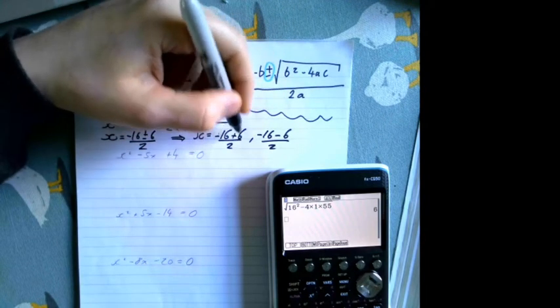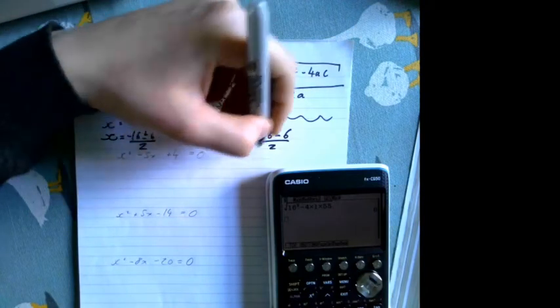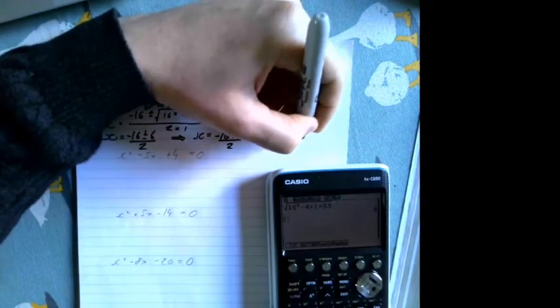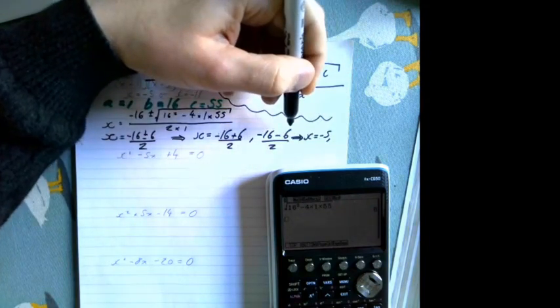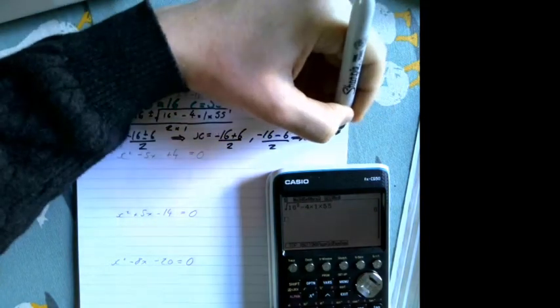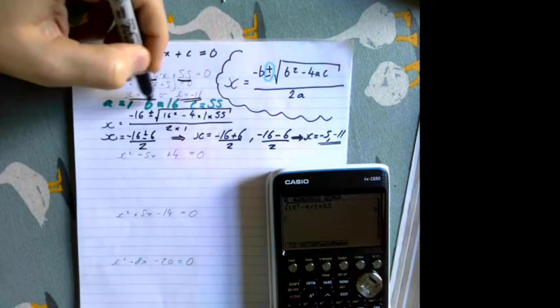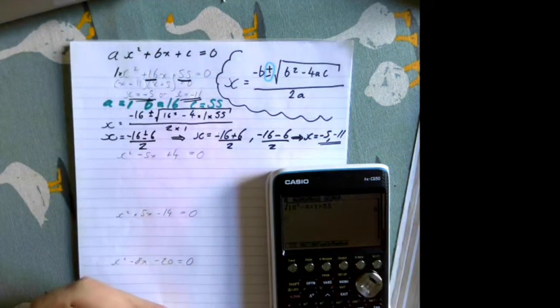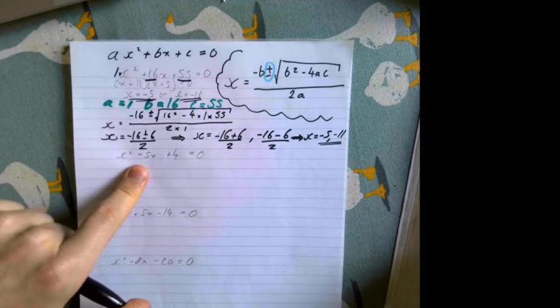Well, negative 16 plus 6 is negative 10, divided by 2 is negative 5. Negative 16 minus 6 is negative 22, divided by 2 is negative 11. So I end up with the same solutions, that x is either equal to negative 5 or equal to negative 11. Let's have a look at a different problem now.